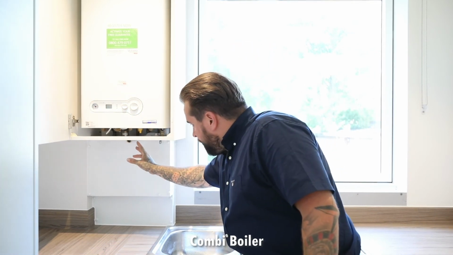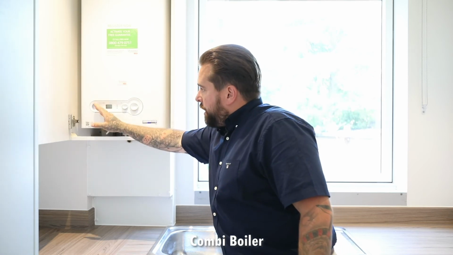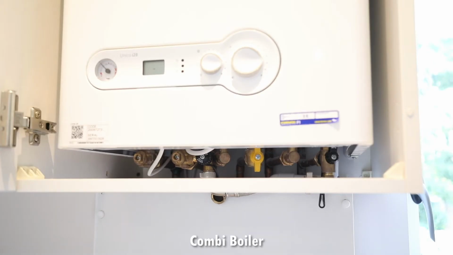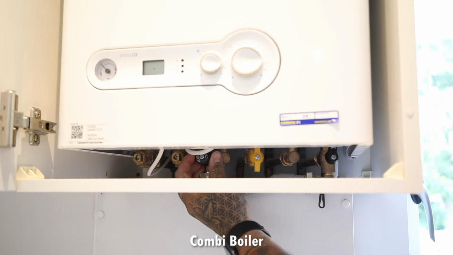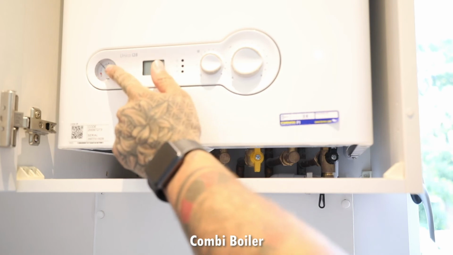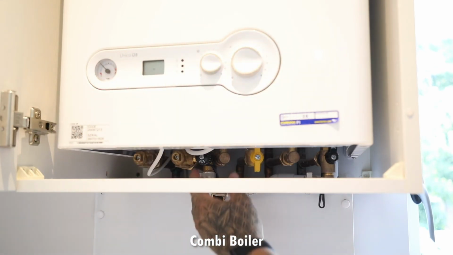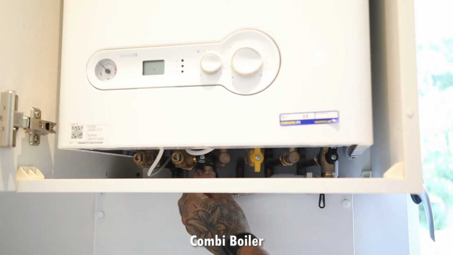If this was to drop below, you'll find a filling loop underneath that can be turned on to increase the pressure to 1.5 bar. If you come to your boiler and you find that it is low pressure, you can top it up by looking underneath your boiler and you'll find an open and shut valve. If you open that as if you're opening a tap, the water will start to enter the system and you'll find that the pressure gauge will then increase, getting you to 1.5 bar, and then you will turn it off once you've achieved 1.5.